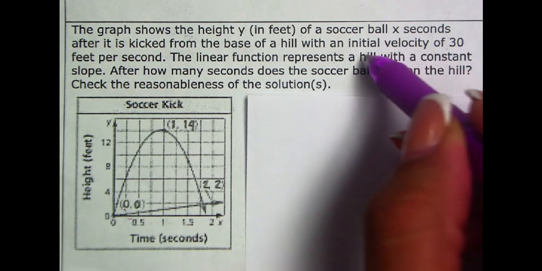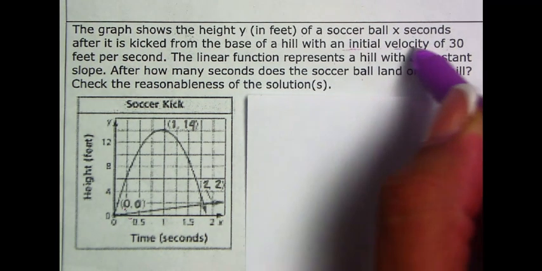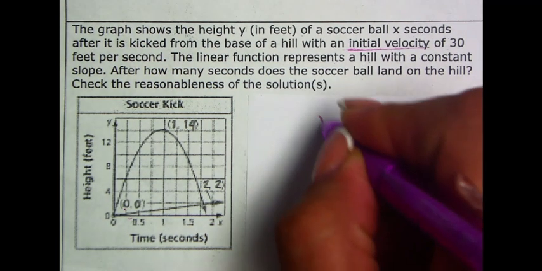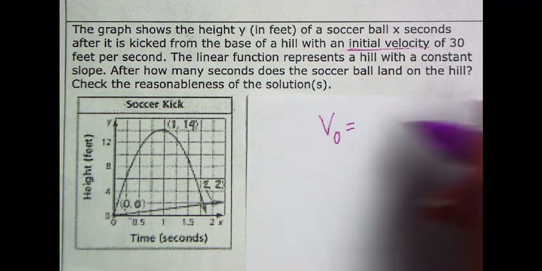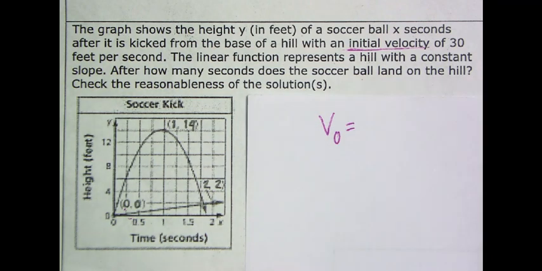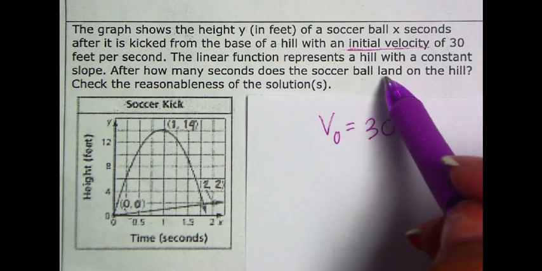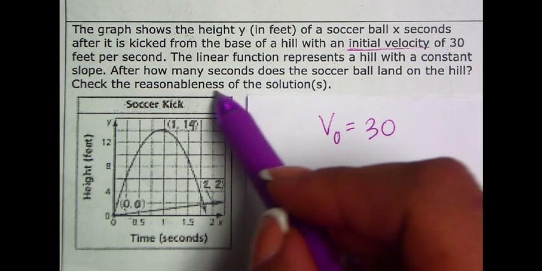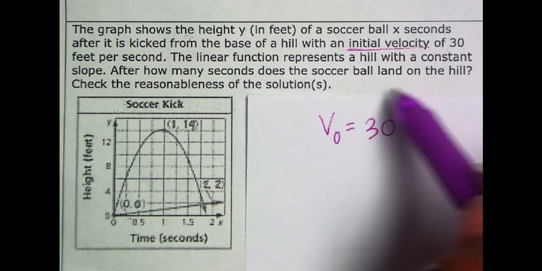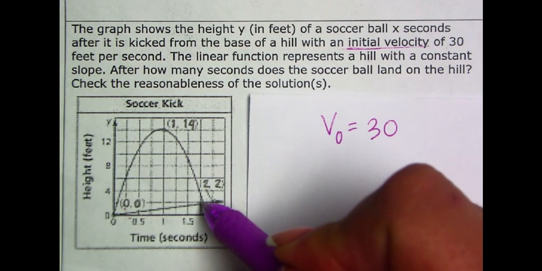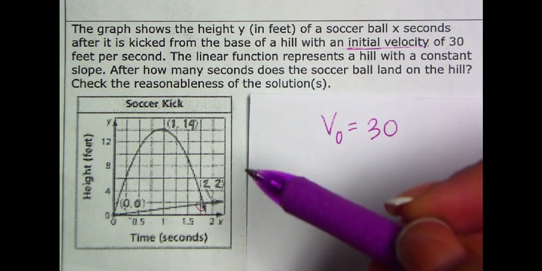Keyword right there, as soon as you see initial velocity, keep that in mind, that is going to be probably used in that special equation that we mentioned for gravity. So initial velocity, that's 30. And then the linear function represents a hill with a constant slope. After how many seconds does the soccer ball land on the hill? So they're asking you for this specific intersection when it lands on the hill.